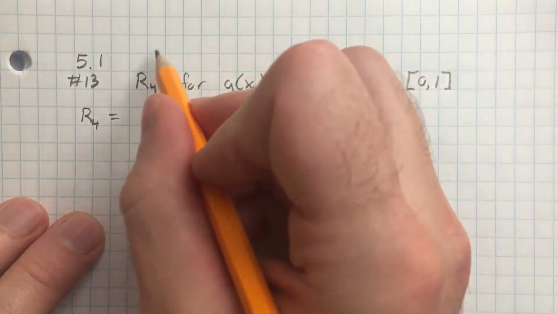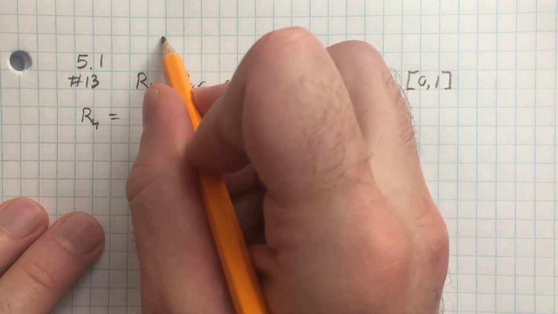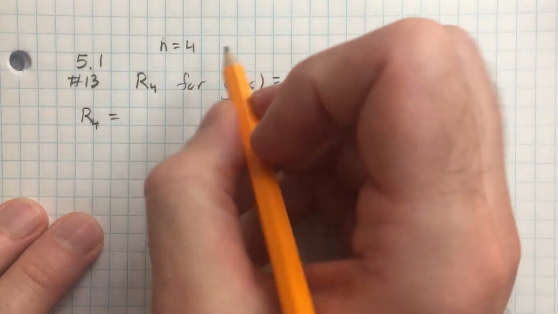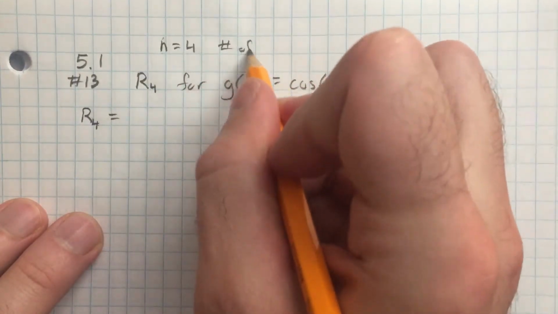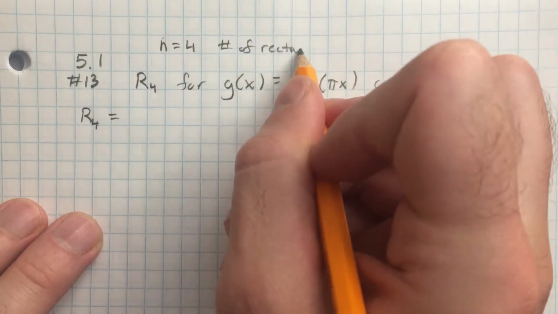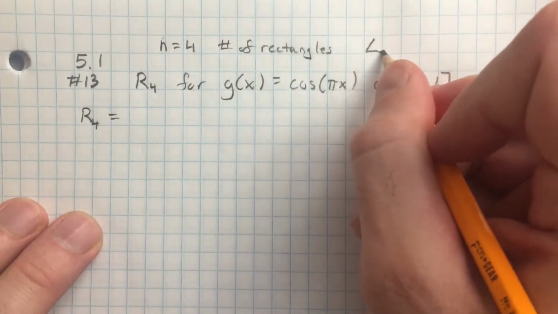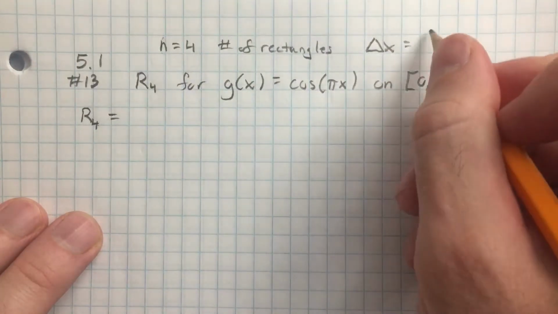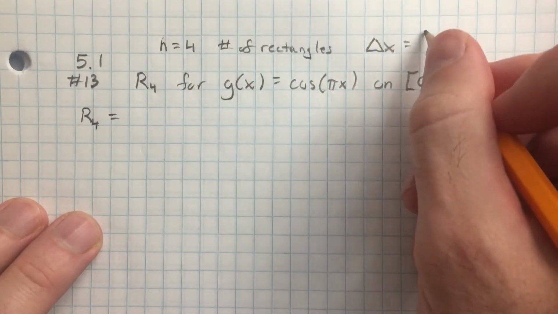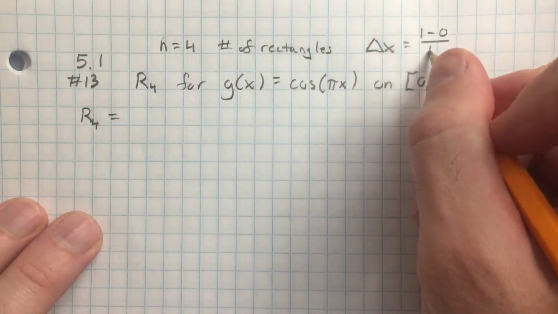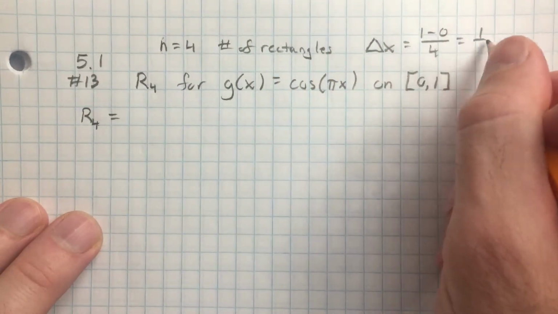First of all, we know that n equals 4 in our formulas, right? That's the number of rectangles that we're using. Even though we're not drawing them, conceptually that's what's happening, using 4 rectangles. And the delta x will be b minus a, so 1 minus 0 on that same n value of 4, so 1/4.